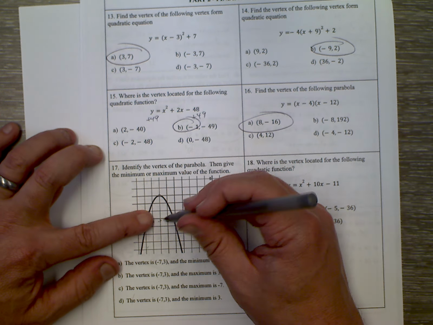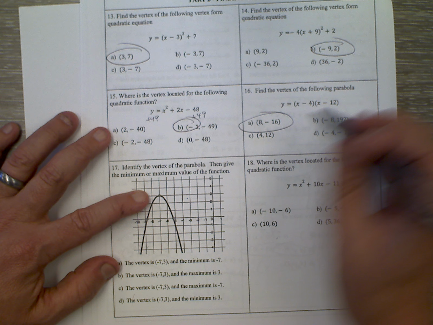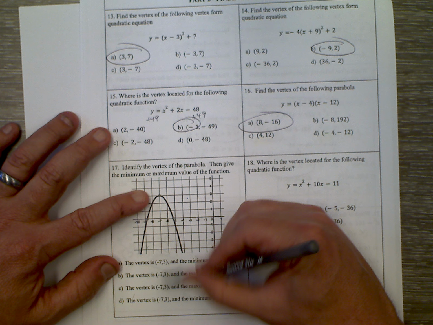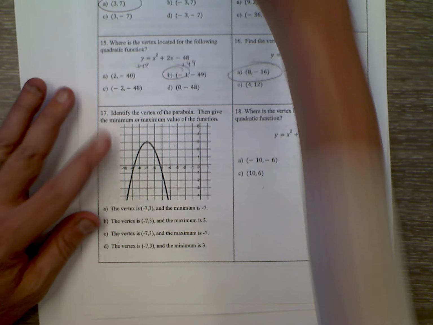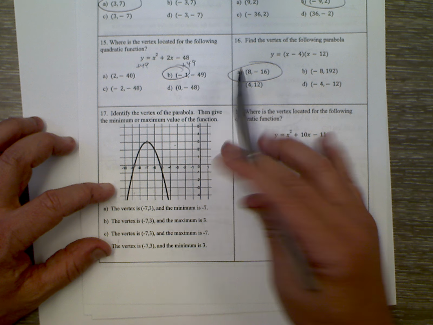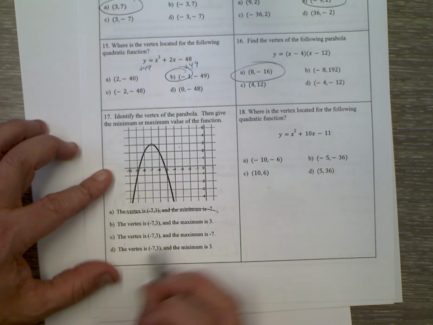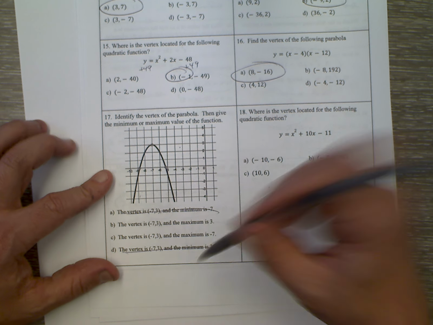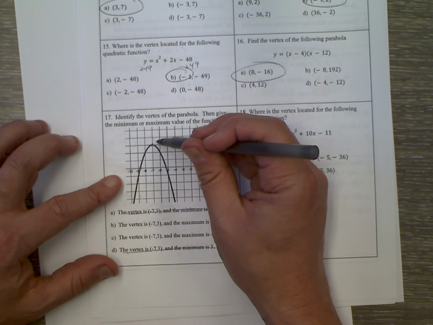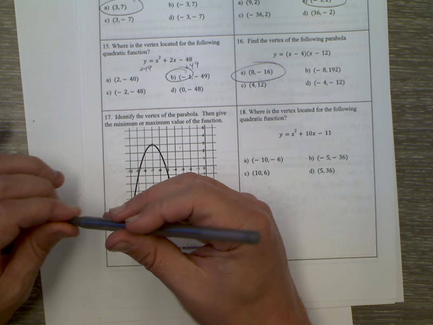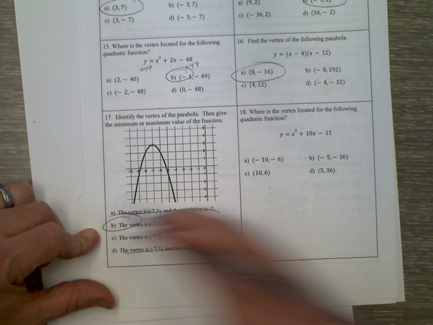All right, keep it going. So vertex. Vertex is at -7, +3. That's for sure. And all of these say that, so that's not helpful. Well, it's a maximum, so let's get rid of these minimums. And the value is the y function. The maximum, the value is 3, and that occurs at -7. So the maximum value is 3.